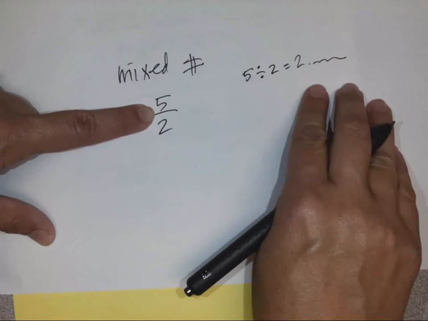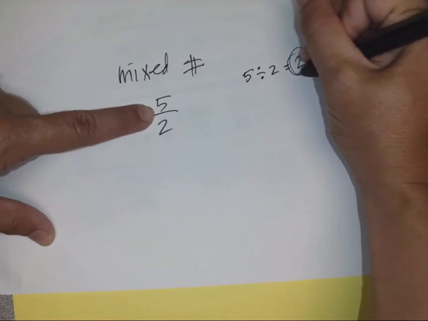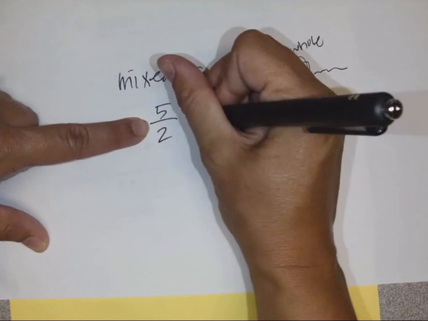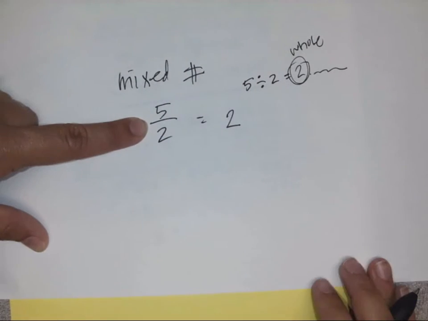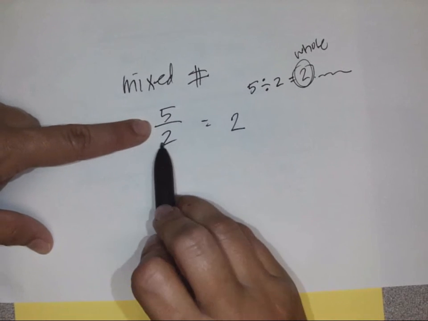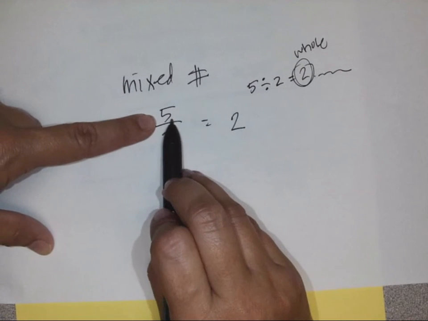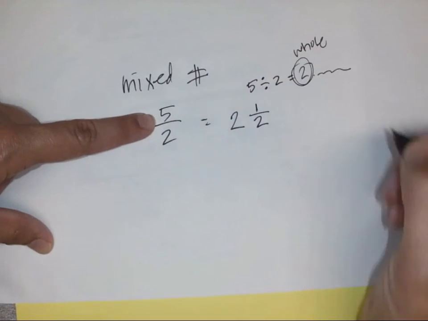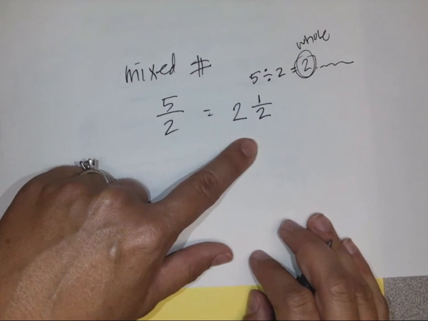Who cares what the something is right now? That 2 is the whole number. It can go in 2 whole times. To figure out what's left over, 2 times 2 is 4, so I have 1 piece left over, and I keep the denominator of 2.